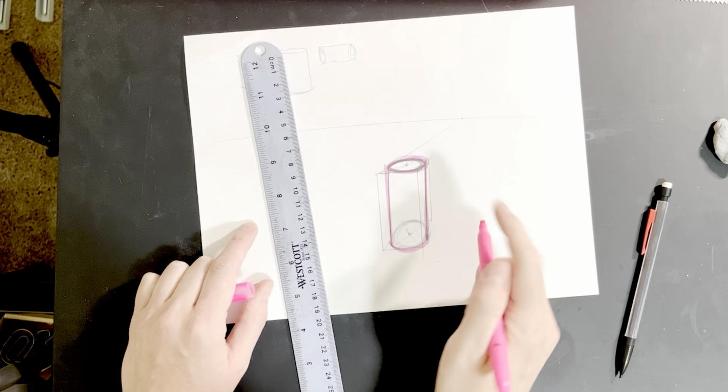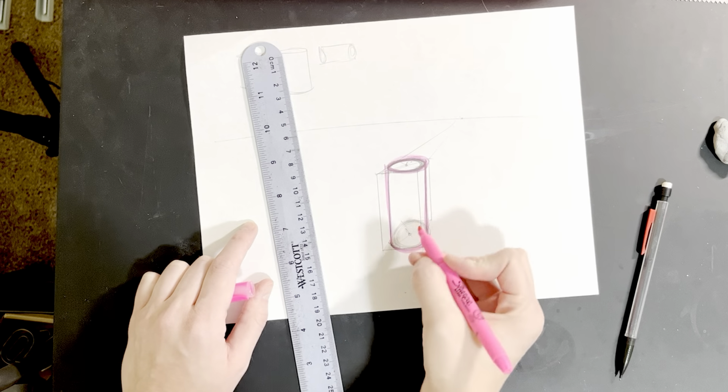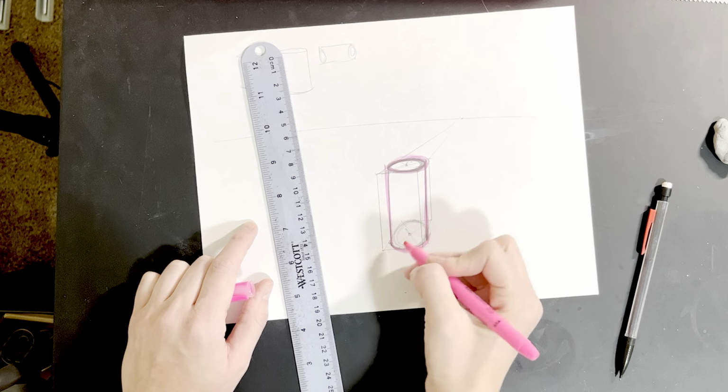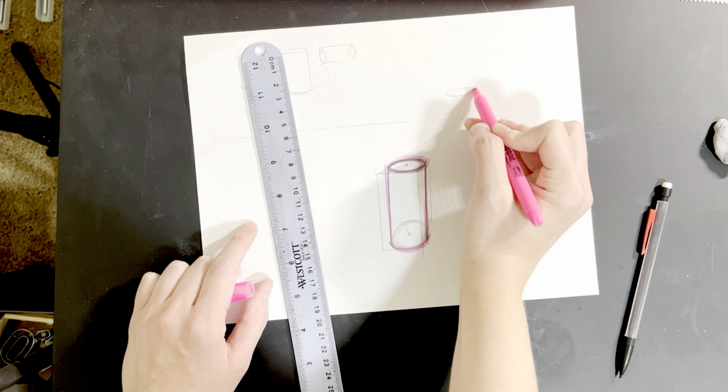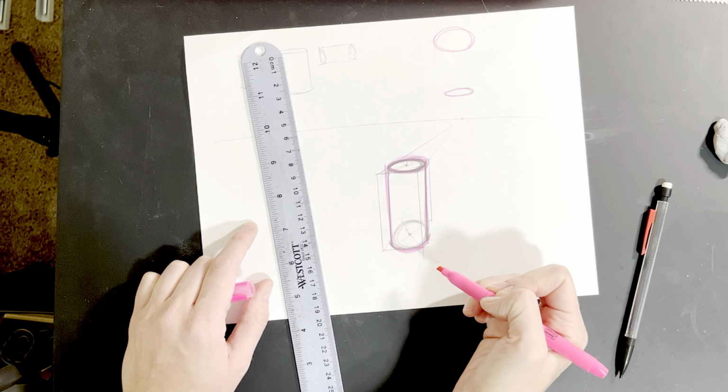We're seeing less of it visually. The lower down we go from our eye level, we're looking more down on this guy, so we're going to see more of that open ellipse at the bottom. The same would be just reversed if the ellipse were up above the horizon line. The closer the ellipse is to the horizon line, the thinner it would be. The further away, we're starting to get something that's a little bit more open.